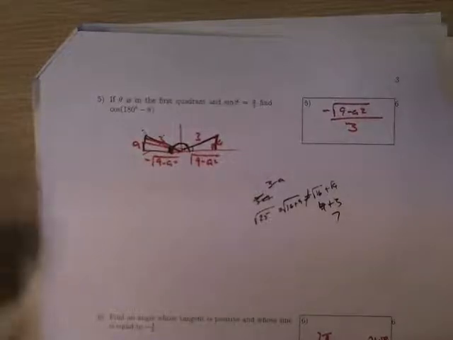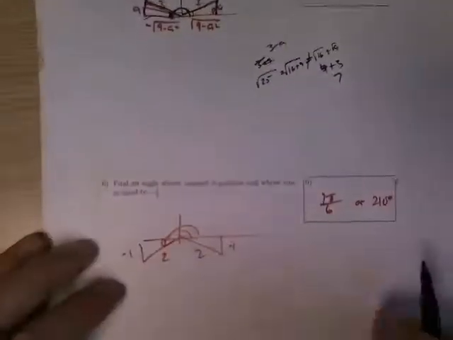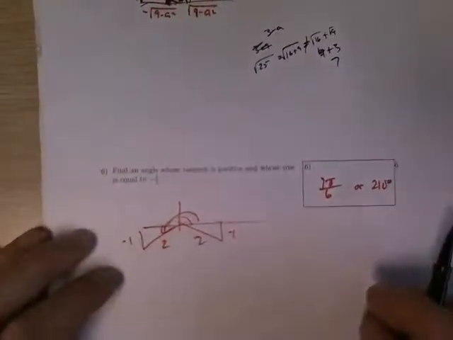It does distribute over multiplication, right? Square root of a times b is the square root of a times the square root of b, but not plus, not minus.